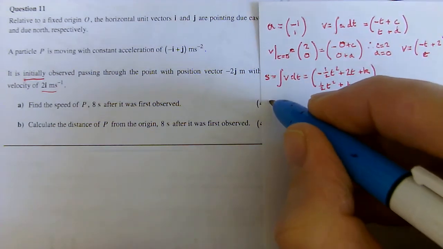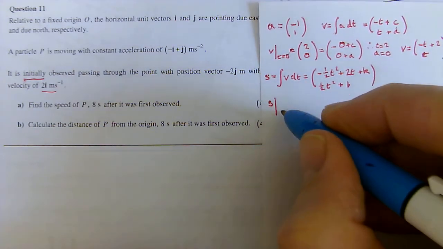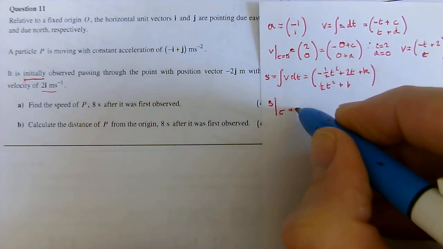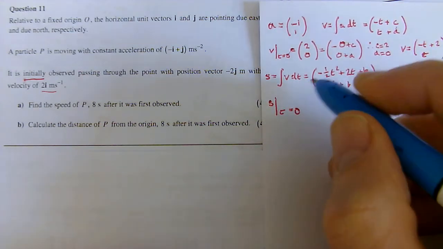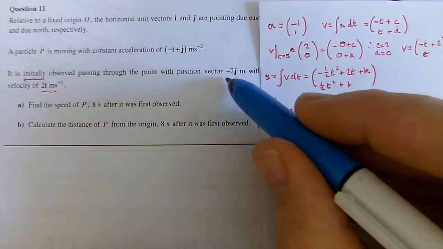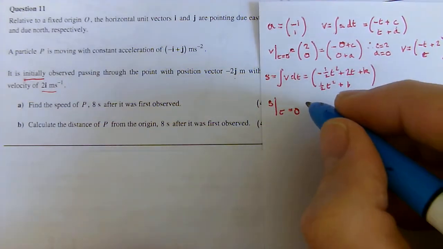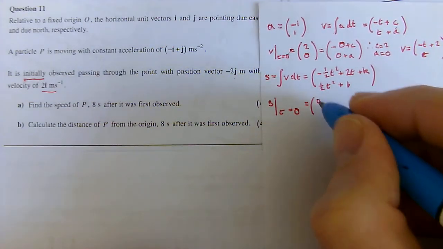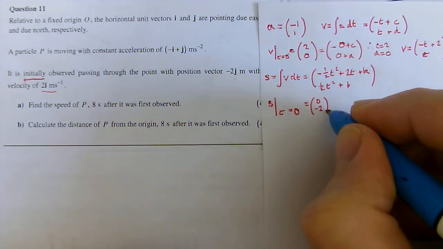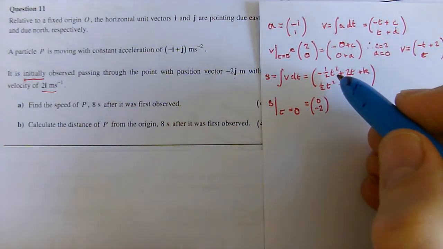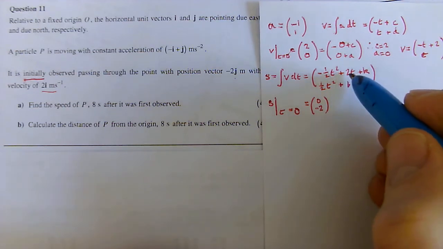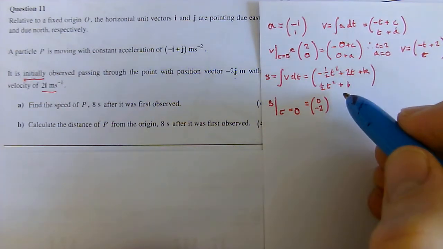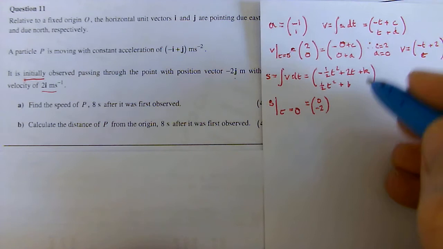And I know that the s, given that t equals 0, is equal to, it's got position vector of 0, minus 2. By equating those, we know, I'm not going to write it out in full, that k equals 0, and here I've got L equals minus 2.